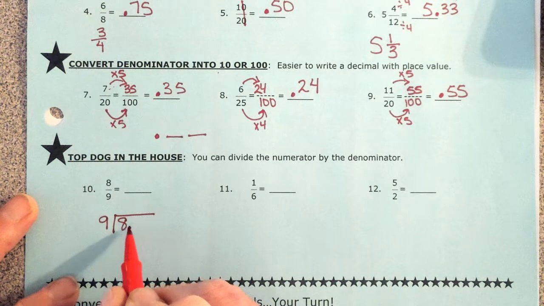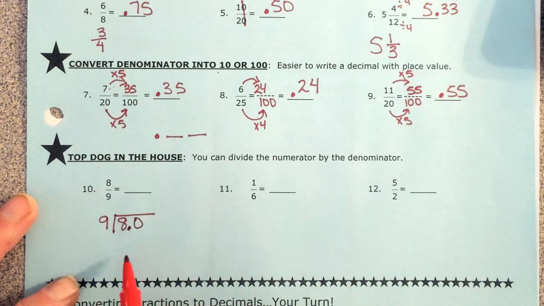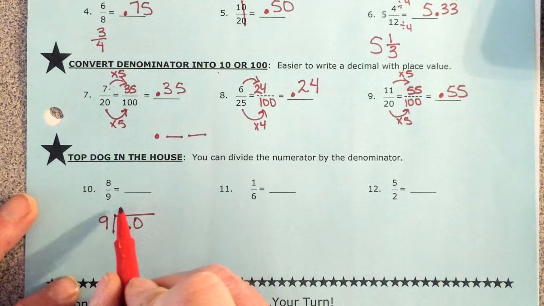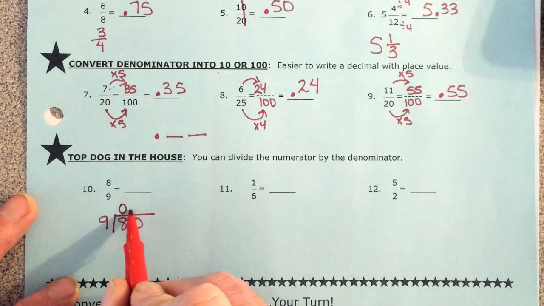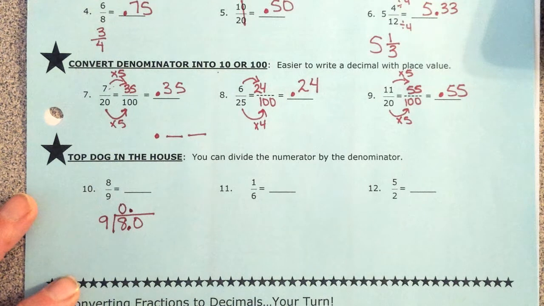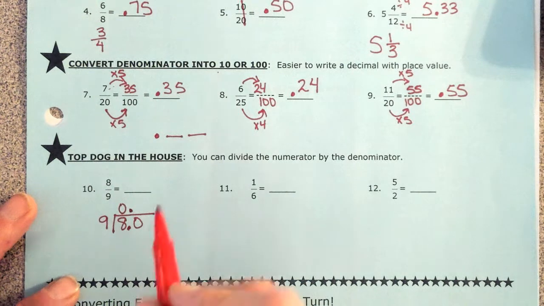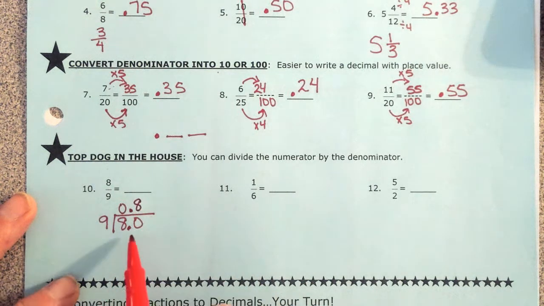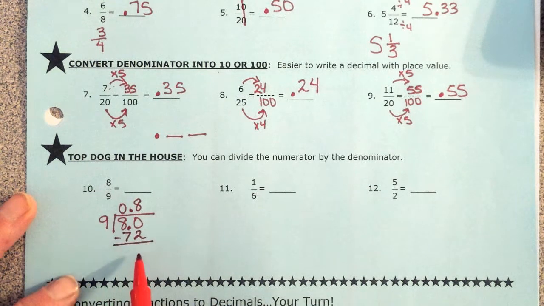Here's what you want to do. You're going to add a decimal and a 0. 8 and 8.0 are the same values. Now 9 can't go into 8, can it? No. So put a 0, bring your decimal up. Then you see, can 9 go into 80? 9 times 9 is 81, so it's probably going to be 9 times 8, which is 72. Subtract 80 minus 72 gives me 8, so I have this remainder.